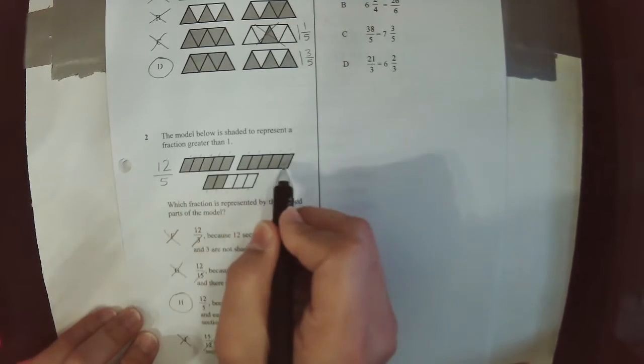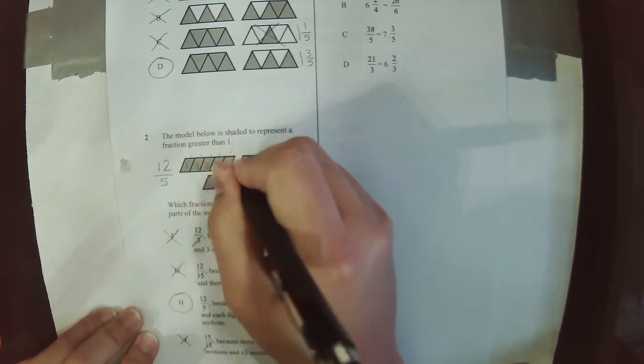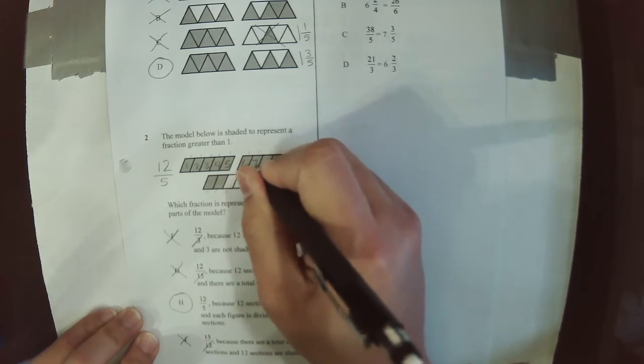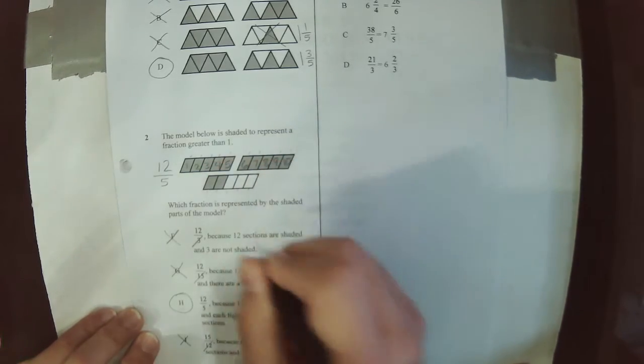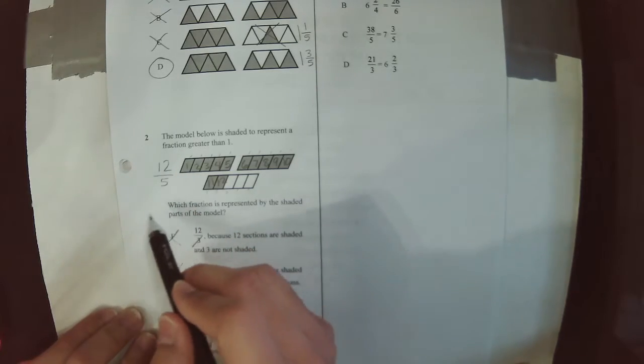Yes, Jadine. How did you get 12? We get 12 by counting all of the shaded parts that they gave us. 1, 2, 3, 4, 5, 6, 7, 8, 9, 10, 11, 12. Oh, I see. Thank you. No problem. So remember, for improper fractions, all you do is count all the pieces they gave you. That's it. So your improper fraction, your numerator, will always be bigger than the denominator. Always.